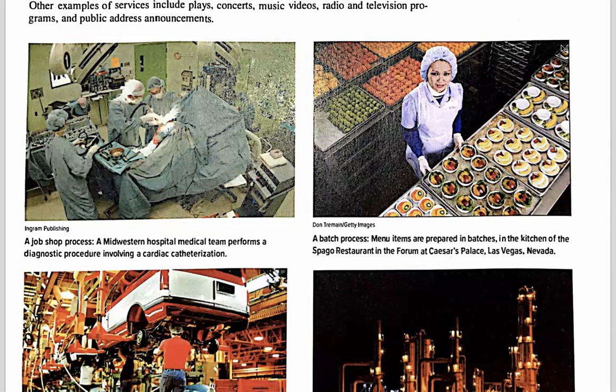So as you can see, one of the characteristics of batch production is that volume is relatively high. Now compare it against job shop. In job shop, there was only one customer being processed at a time. But in batch production, volume is relatively large. So for instance, 100 croissants, 100 cheesecakes, 100,000 tablets, 10,000 injections, all being produced at one time.